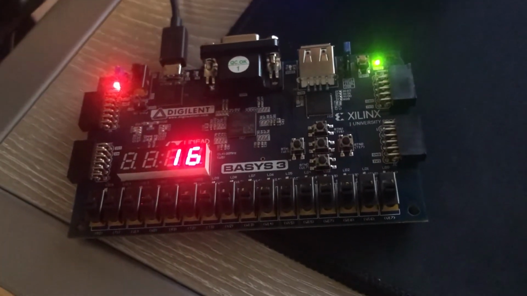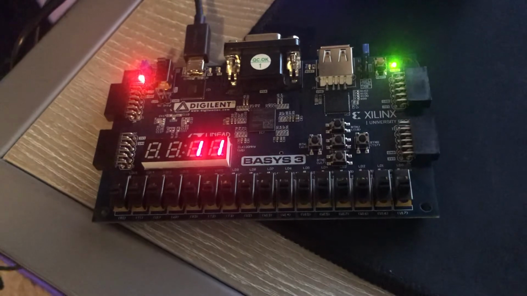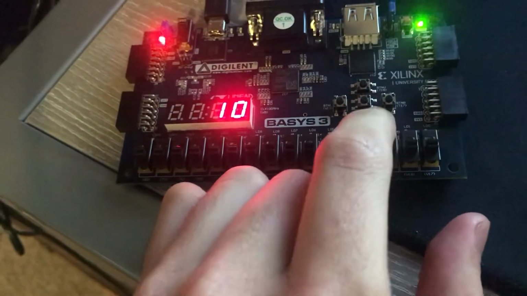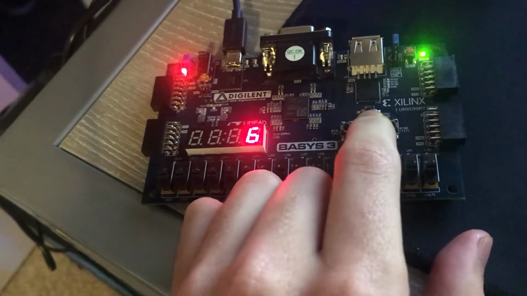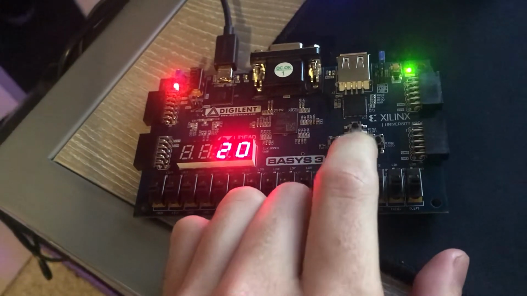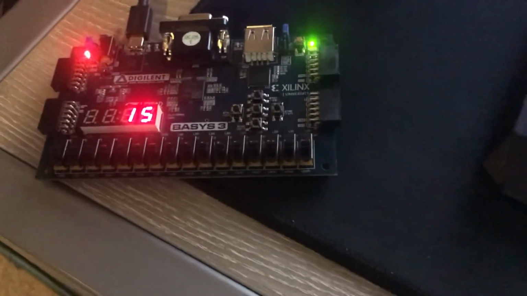and it'll count down, and you can also press the center button to pause it. Then press it again and it'll continue. None of these buttons work. And then you can pause it, continue, reset it, start over. The bottom button resets as you just saw.